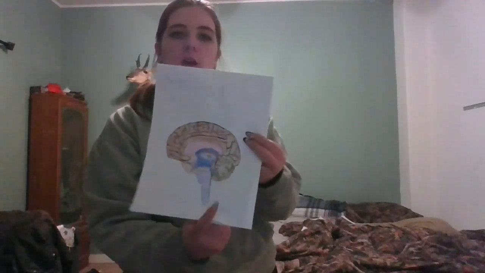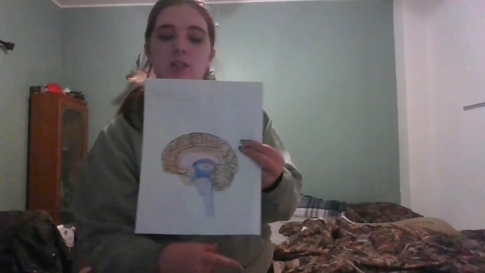You also have your cerebellum, which is this little portion right here. Kind of looks like a little flower in your brain. The middle white part is going to be your arbor vitae.